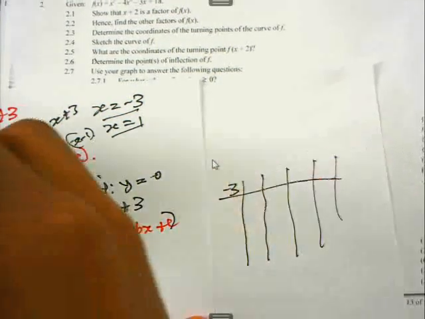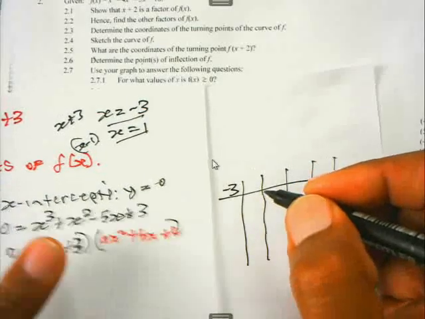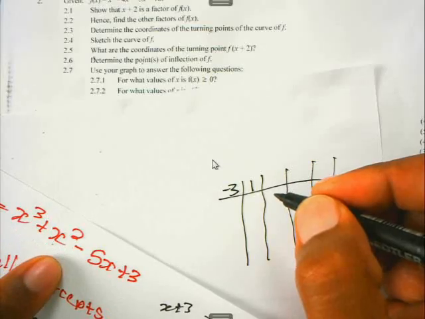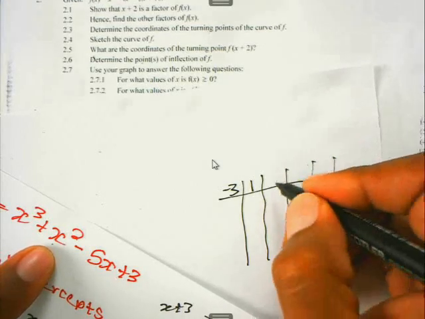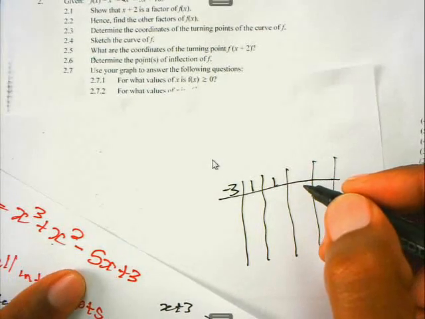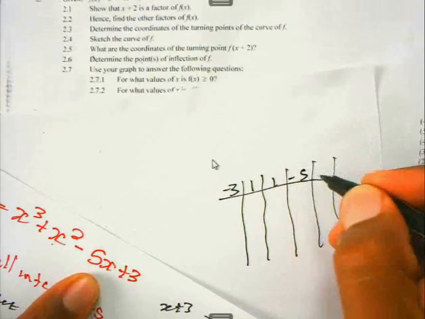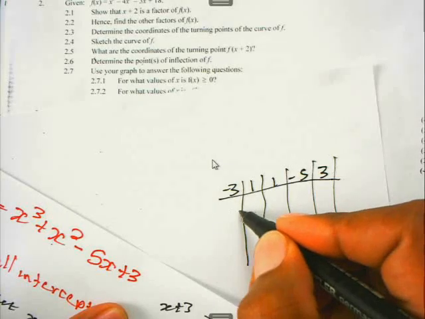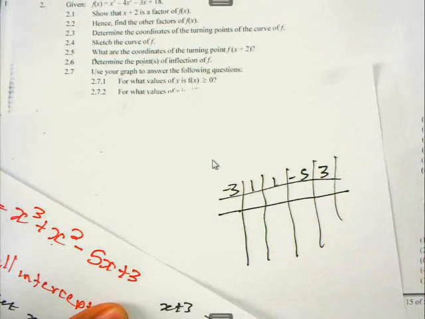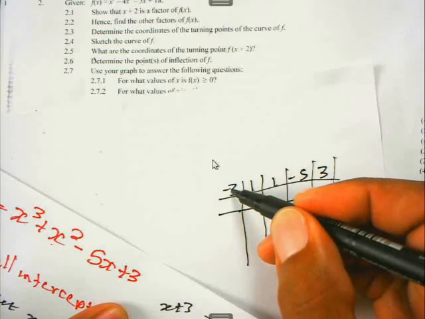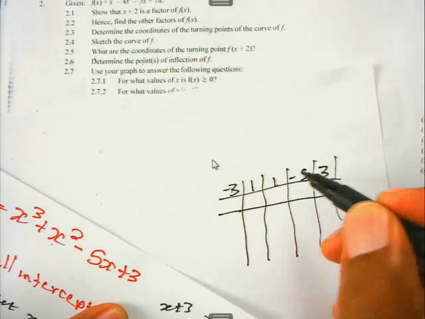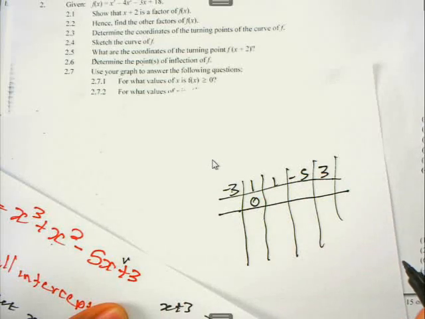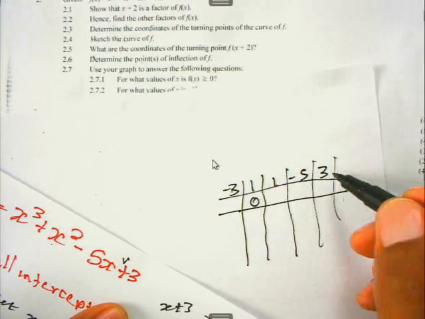Right, the coefficient of x to the power of 3 there is 1, and then the coefficient of x squared is also 1, and then the coefficient of x is a minus 5, and the coefficient here is 3. Is that correct? Yes, that's 100% correct. And now from here, when you substitute negative 3 here, we get 0.